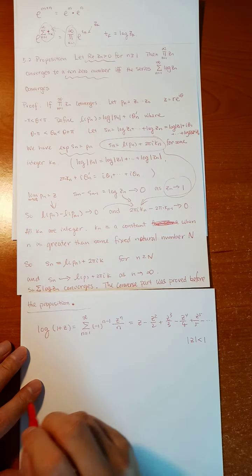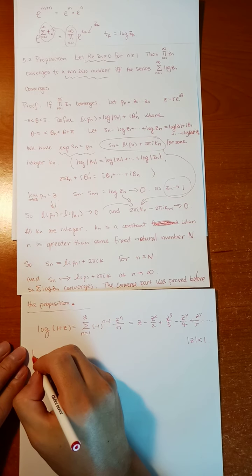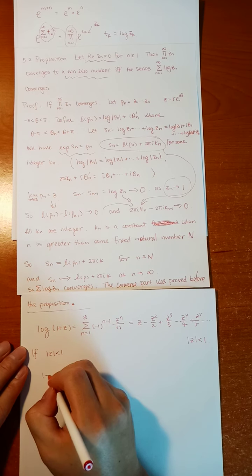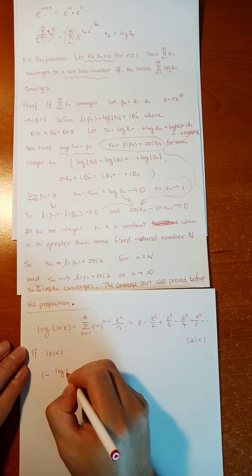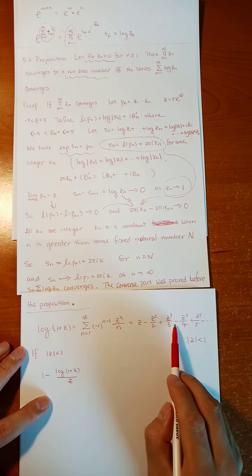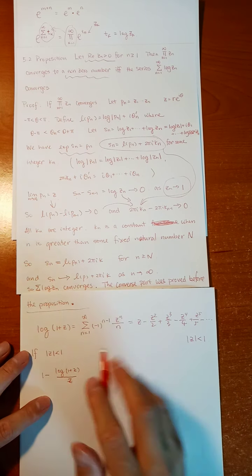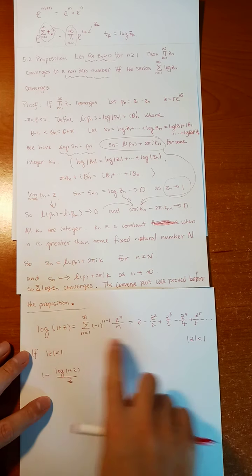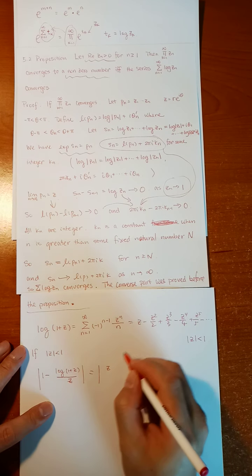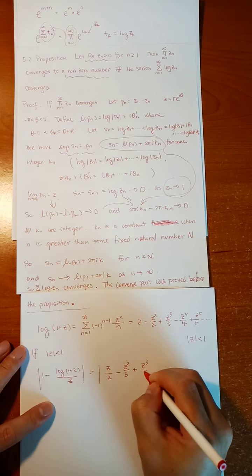Okay, so if we simplify it a little bit, we will see the following thing. If we still use this condition, then we will have 1 minus natural log of 1 plus z over z. So we first factor out z, we divide by z, and you have a 1. And then you move the tail to the left side and this term to the right side. Taking absolute values, you have z over 2 minus z squared over 3 plus z cubed over 4.